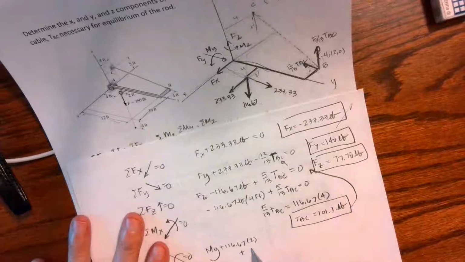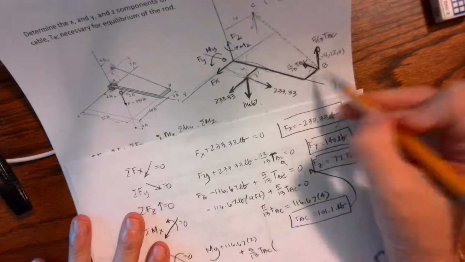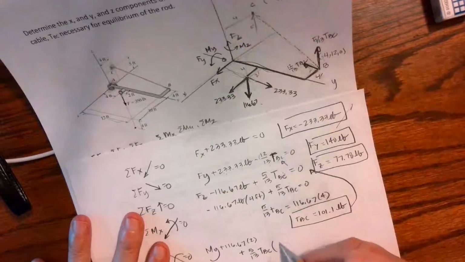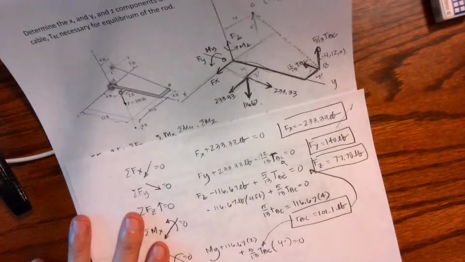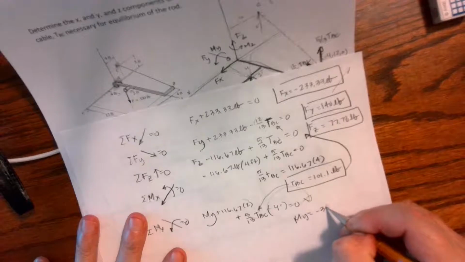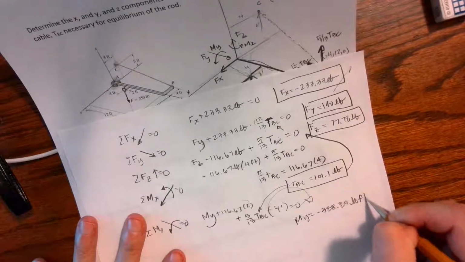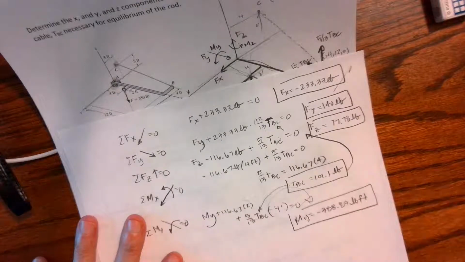So plus 5/13 TBC, and it is set back 4 feet equals 0. Well, we actually have a value there. Both of these are positive, but when I take them over using algebra, they become negative. So MY equals negative 388.89 pound-feet. Remember, moments have units of pound-feet.